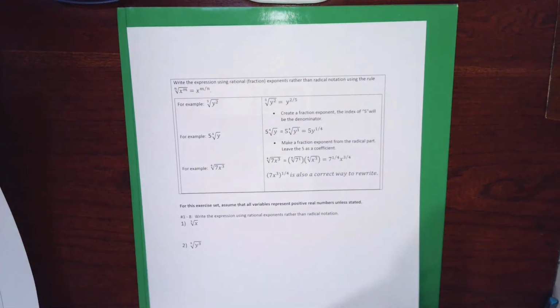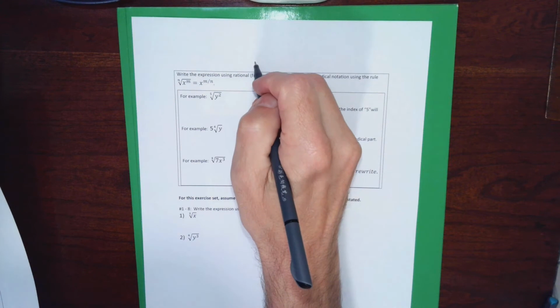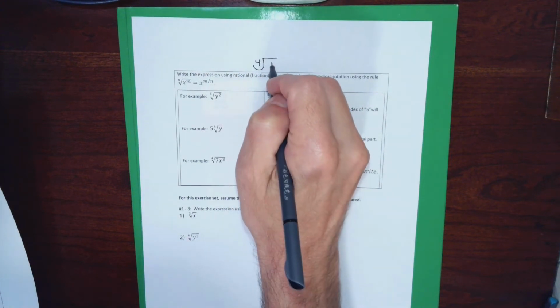The first few problems are going to use the most recent rule. At the end of section 4.4, we learned to simplify radicals. We could do something like the 4th root of x to the 12th.